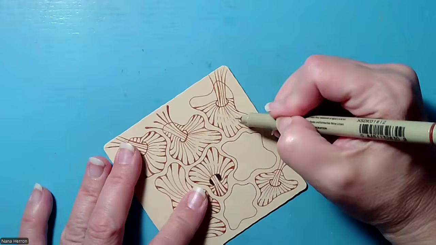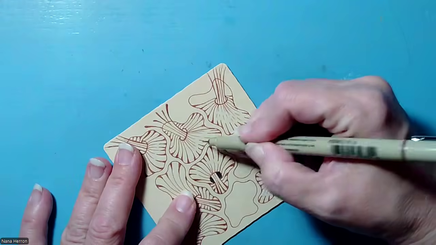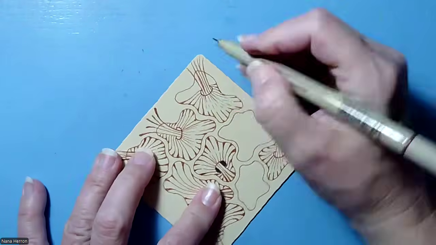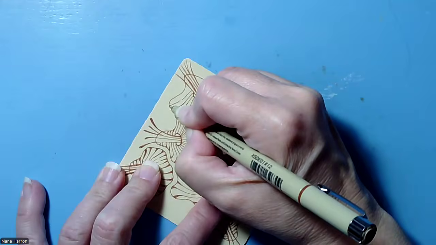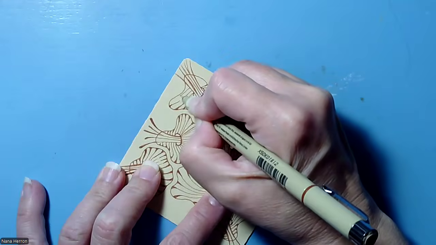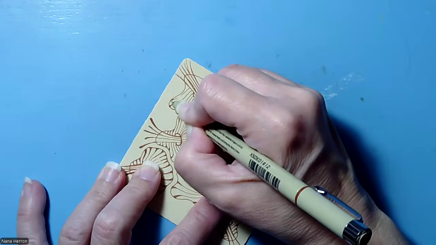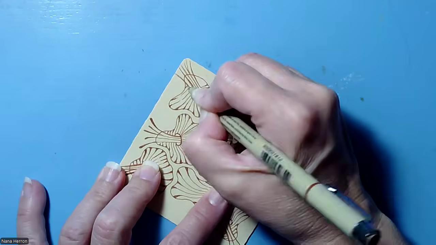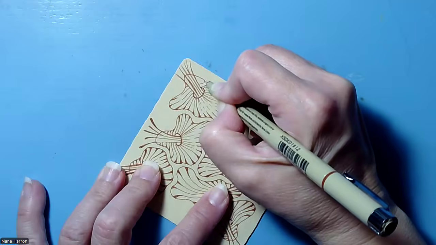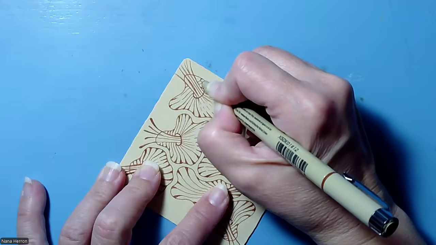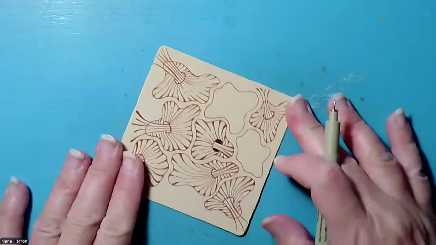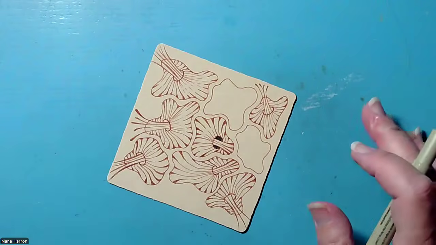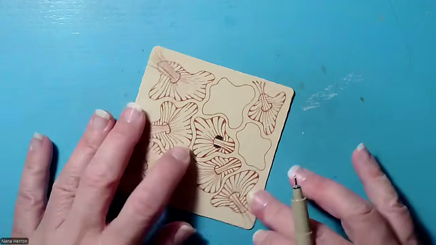So this has a softer look than even this one or this one because the line is broken up in a couple of spots. All right, so I think you get the idea of how that's going.